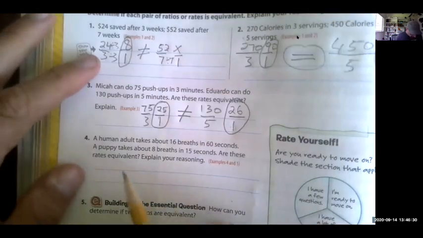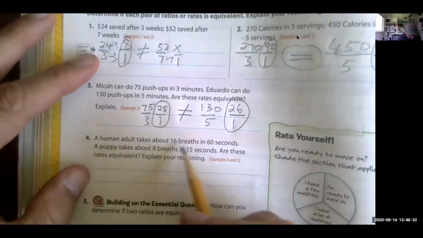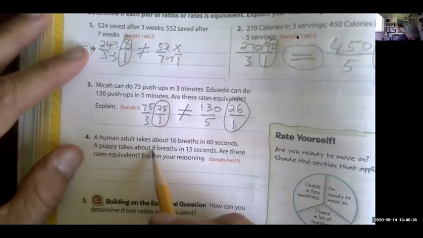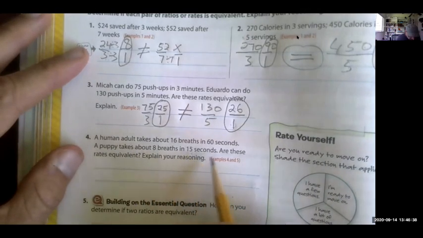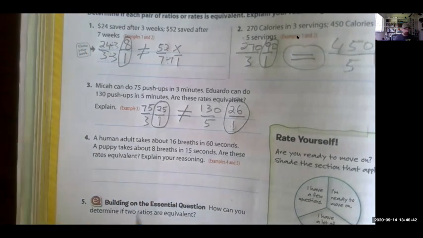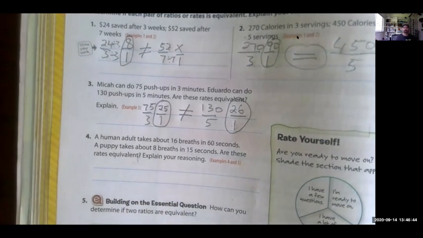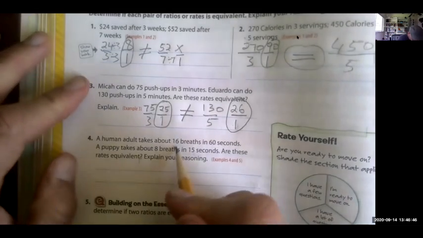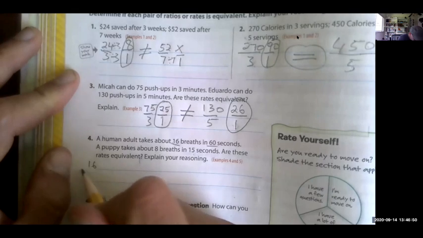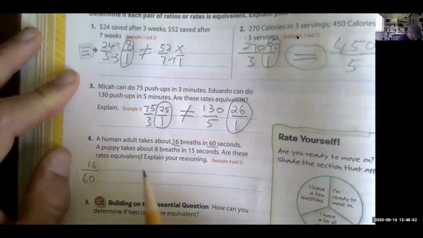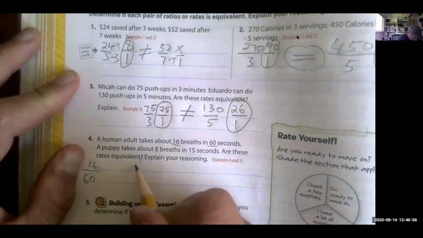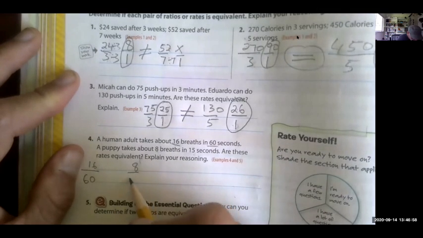Number 4. A human adult takes about 16 breaths in 60 seconds. A puppy takes 8 breaths in 15 seconds. Are these rates equivalent? Explain your reasoning. Okay, so ready, go. All right, so let's do the human first. The human was 16 in 60 seconds. 16 over 60. And the puppy is 8 breaths in 15 seconds.